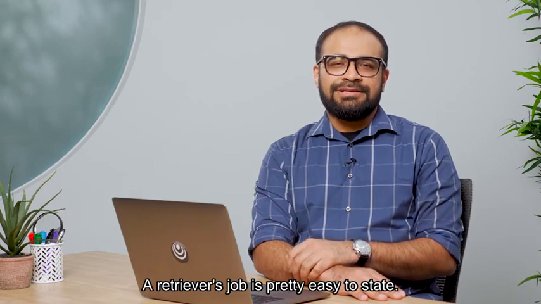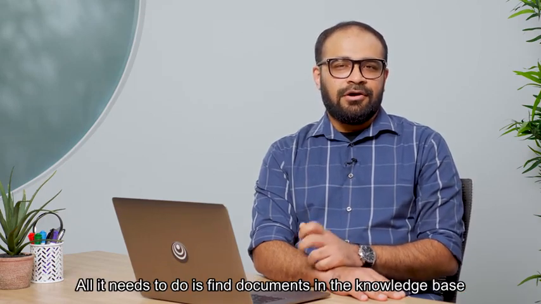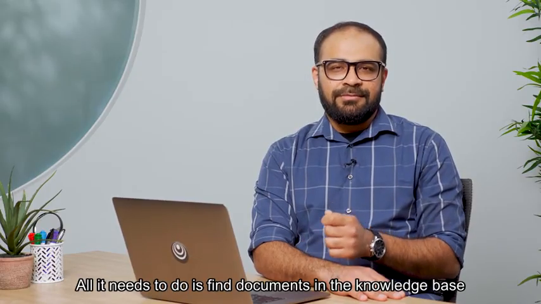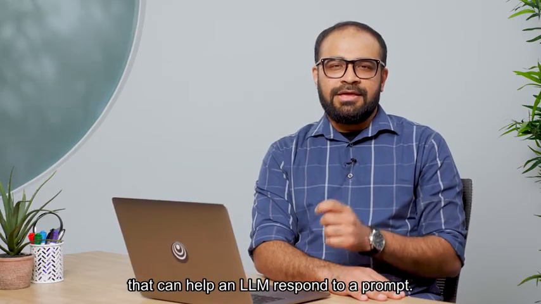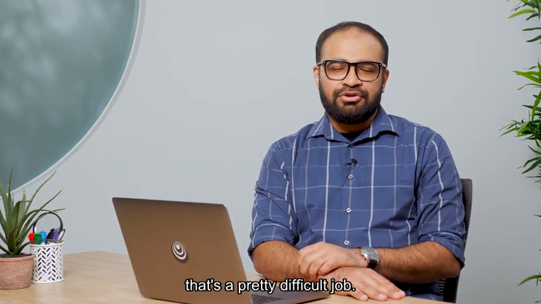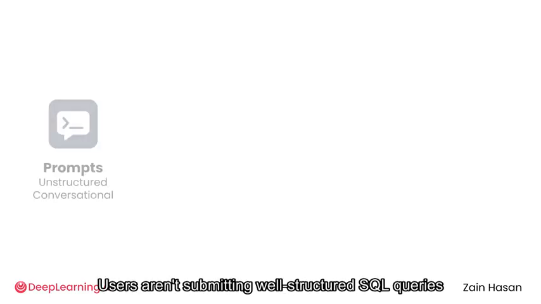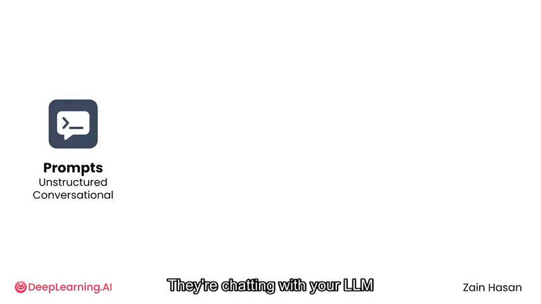A retriever's job is pretty easy to state. All it needs to do is find documents in the knowledge base that can help an LLM respond to a prompt. If you think about it though, that's a pretty difficult job. Users aren't submitting well-structured SQL queries to your RAG system. They're chatting with your LLM the way they talk to another person.